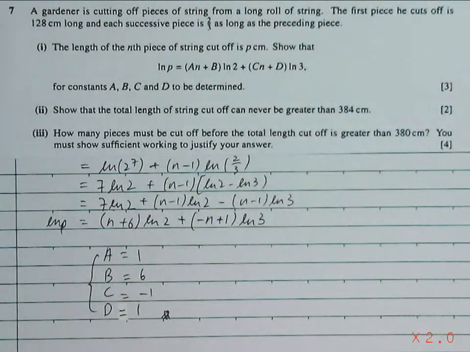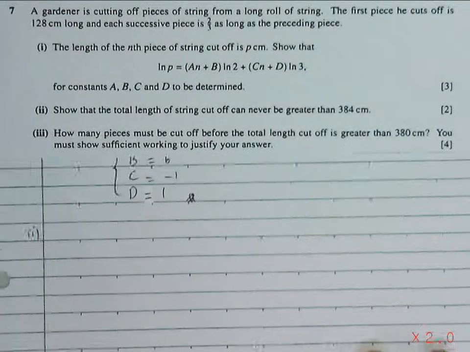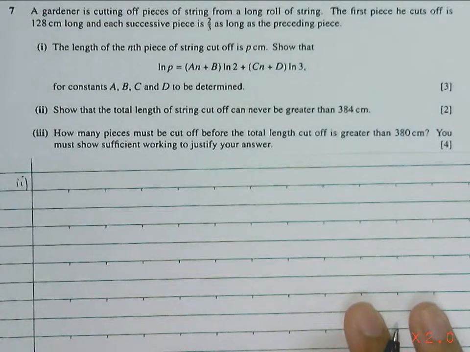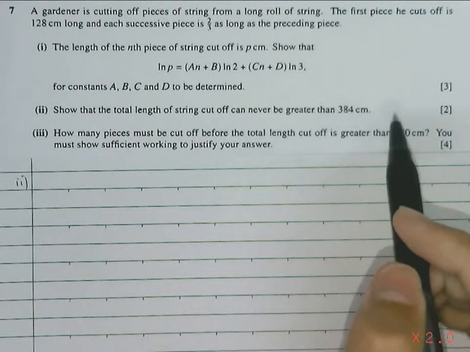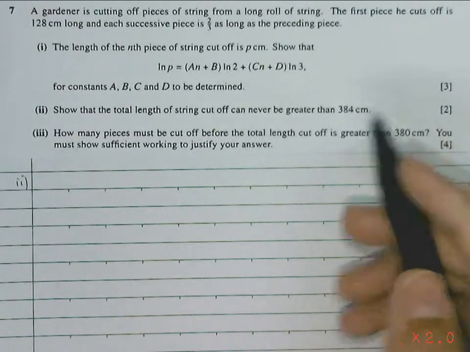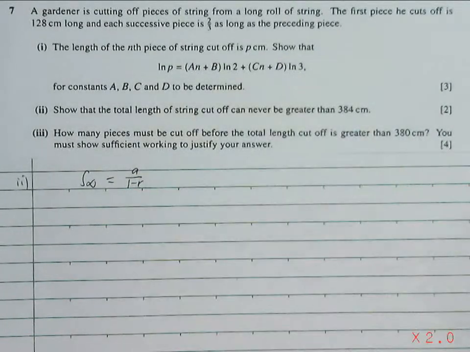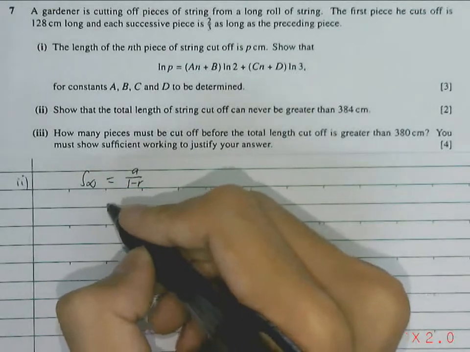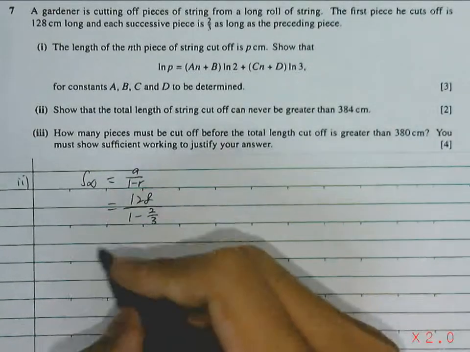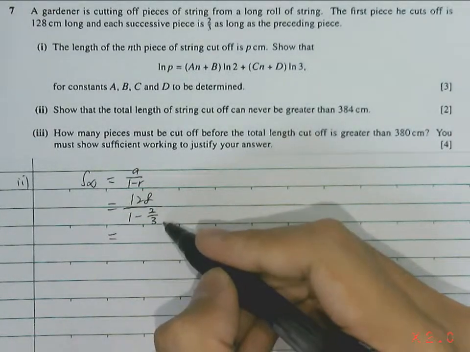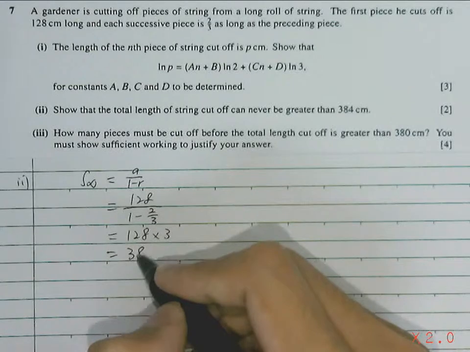Now if we continue to part 2, show that the total length of the string cut off can never be greater than 384 cm. In GP we have our sum to infinity, which is equal to a over 1 minus r. Since we know our a is 128, our r is 2/3, the denominator will end up as 1/3, so it will come up as 128 multiplying by 3, we will have 384.